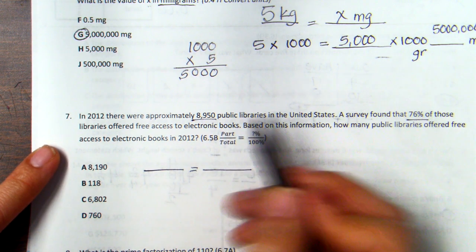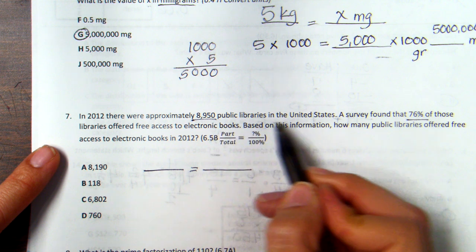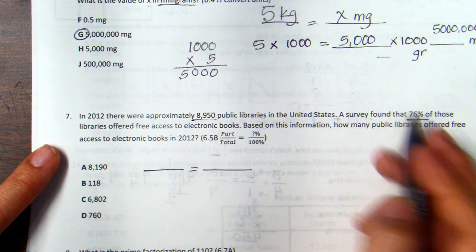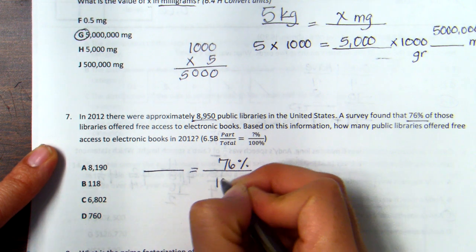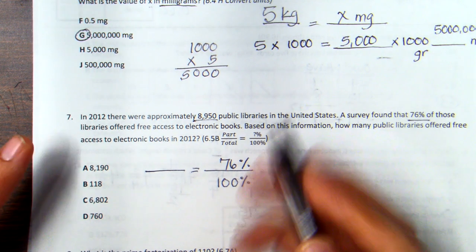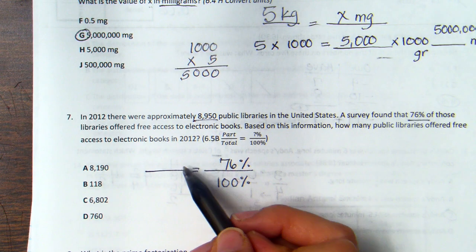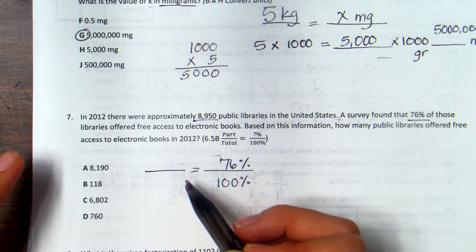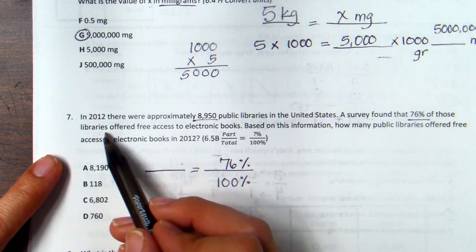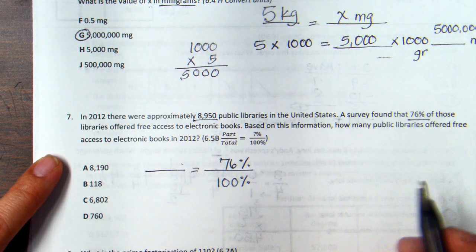There were approximately 8,950 public libraries in the United States. A survey found that 76. It's easy to understand. Yes, they're giving you a percent that goes on top of the 100. But to understand if they have given you the part or the total, that is another story. You need to read it carefully. Is the total?